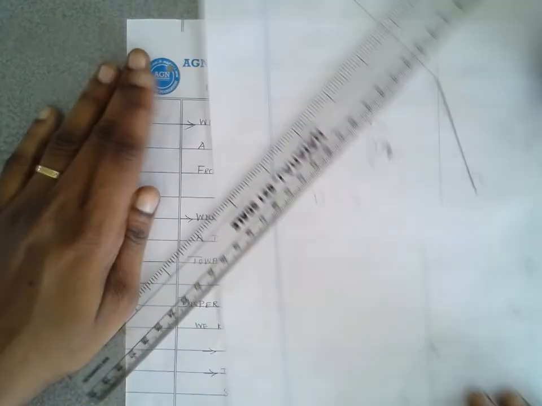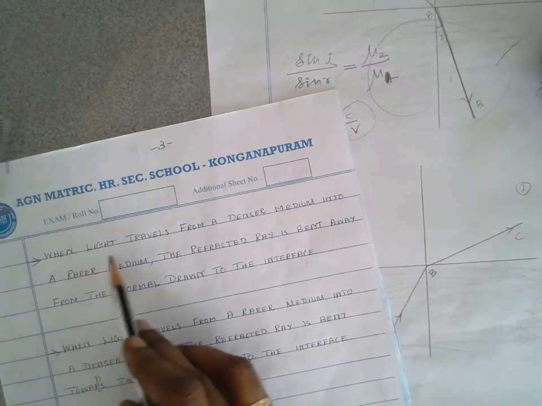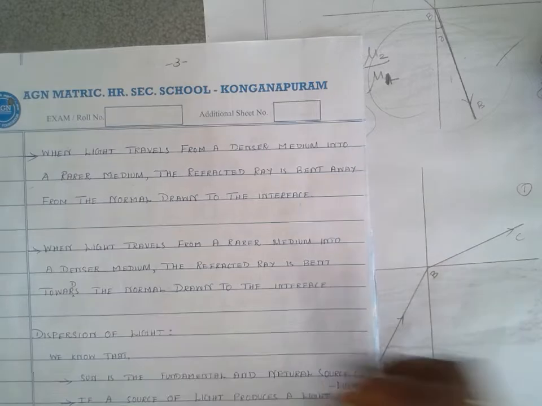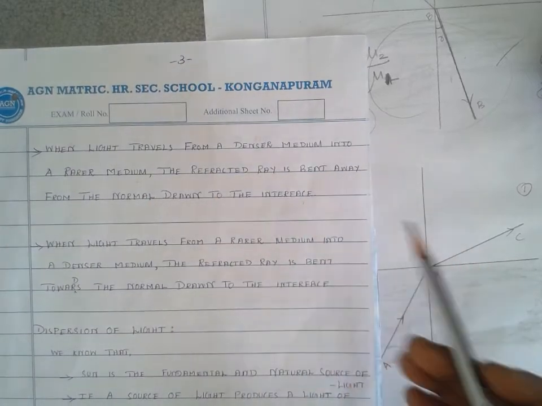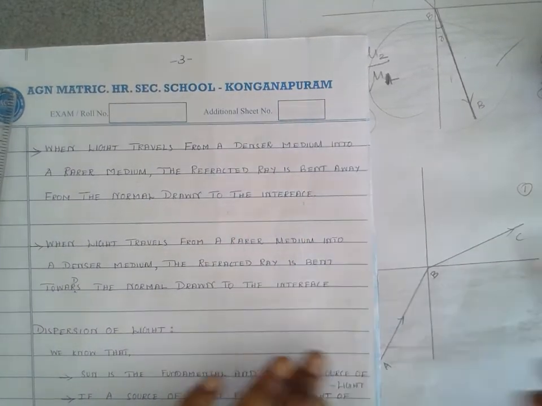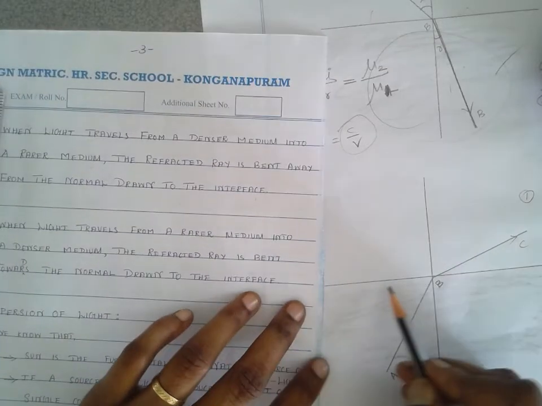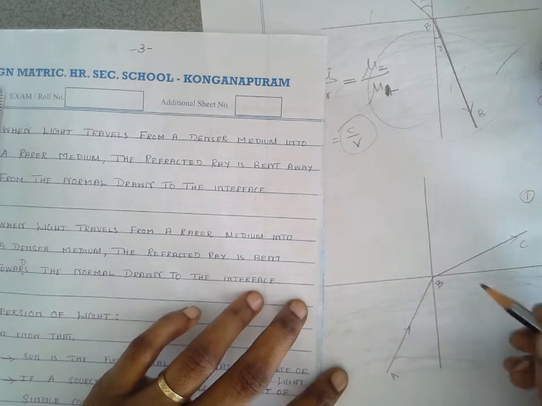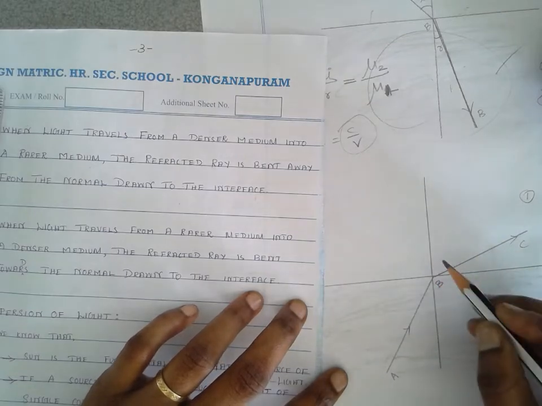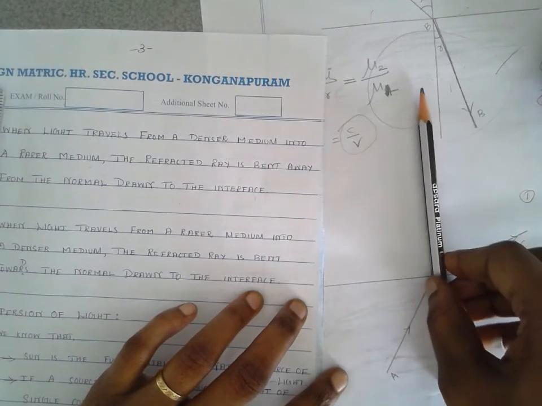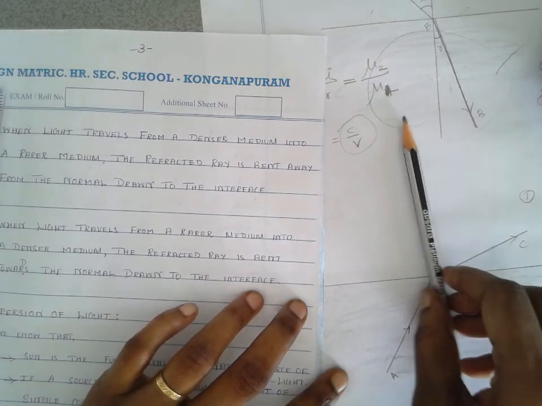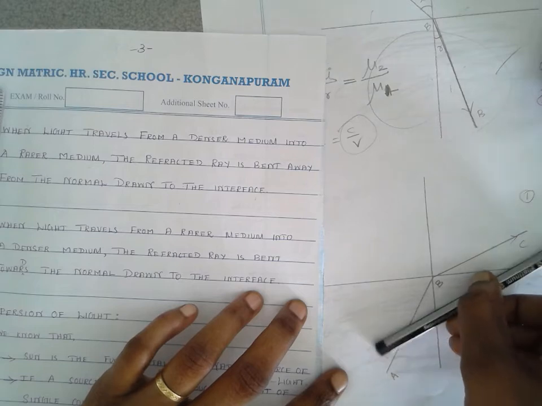Then what will happen? When light travels from a denser medium into a rarer medium, the refracted ray bends away from the normal drawn to the interface. This is the interface, this is the normal line to the interface, then the refracted ray is drawn away from the normal line.